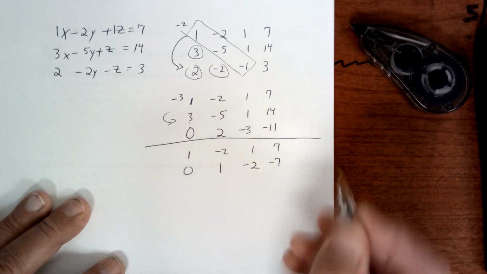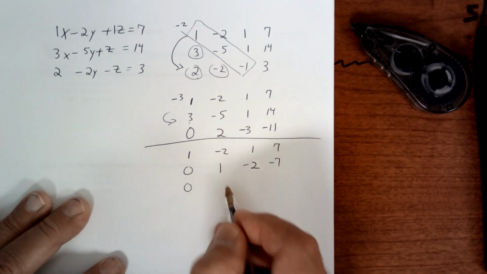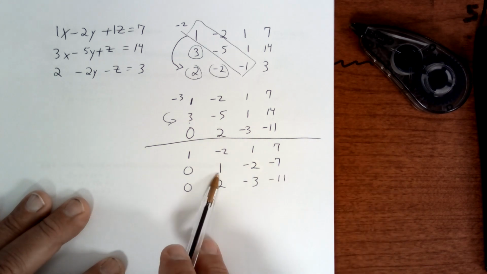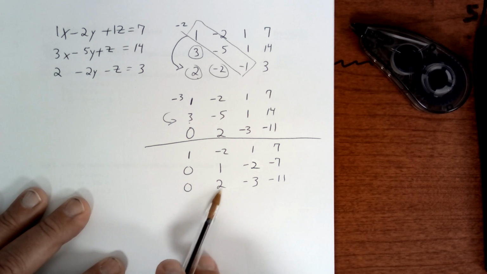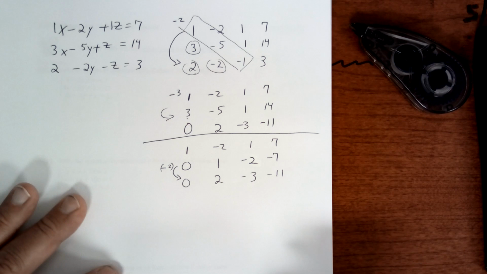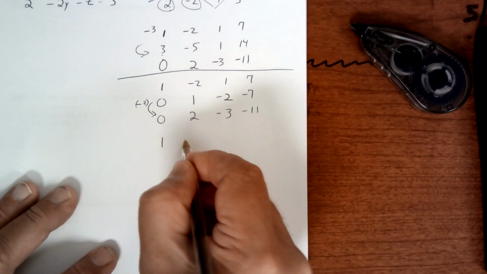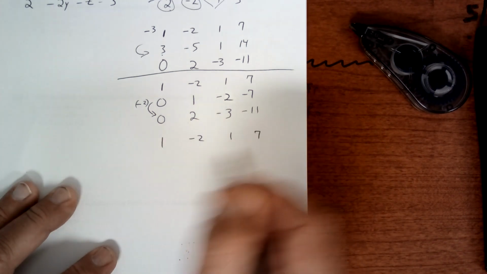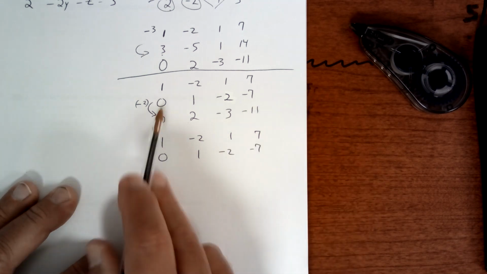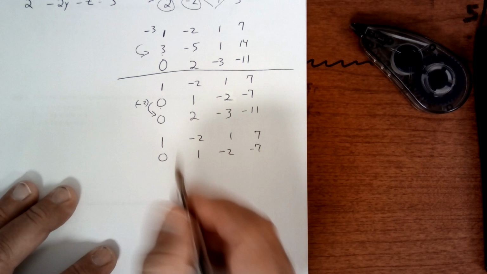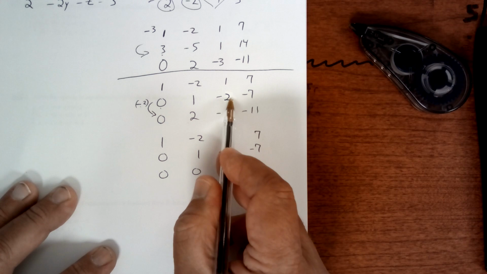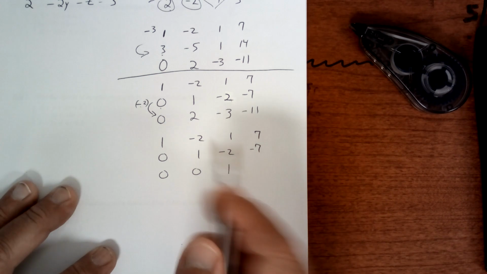Okay, so rewrite the last one rather, because that didn't change. Now what you want to do is multiply this one by negative 2 to get rid of that. So I'm going to multiply by negative 2 and add it to that one. So what's going to happen is the first one's not going to change. The second one's not going to change. But the last one is. So I get negative 2 times 0 plus 0, of course, is 0. That and that gives me a 0. That gives me a positive 4. That gives me a 1. This gives me a 14.